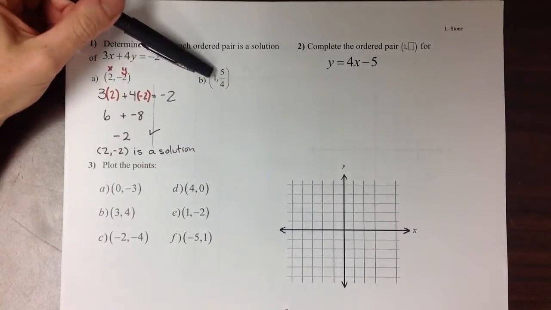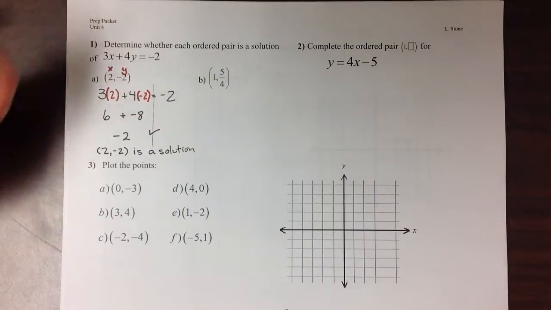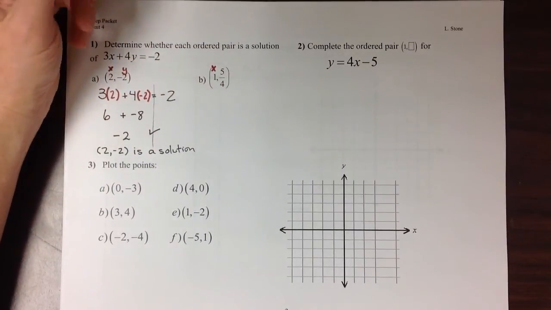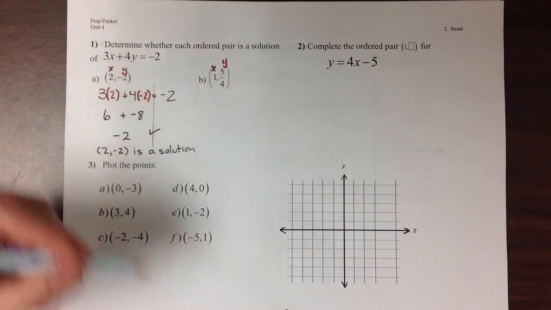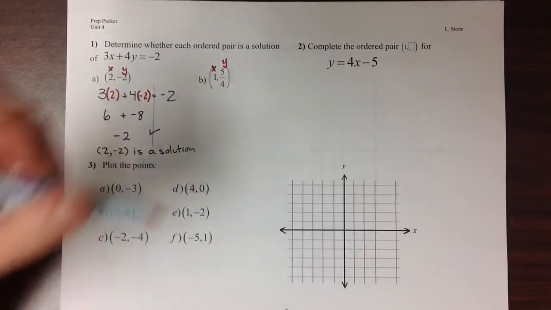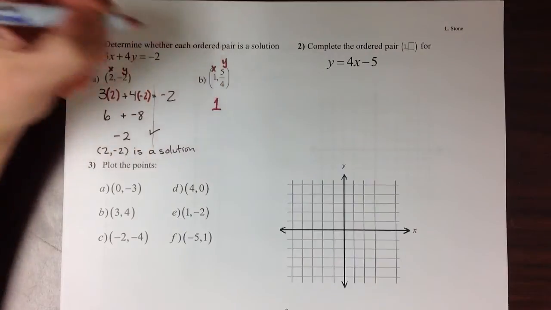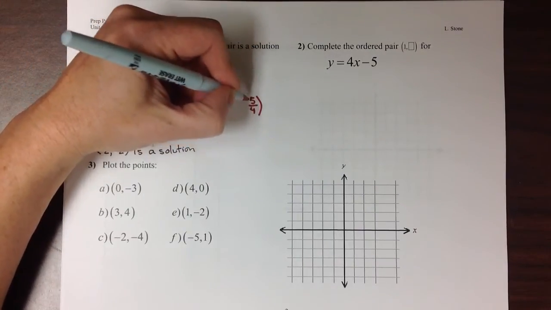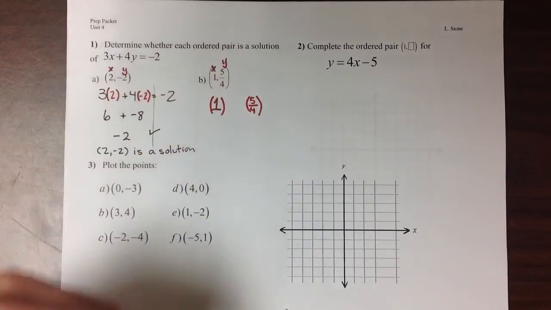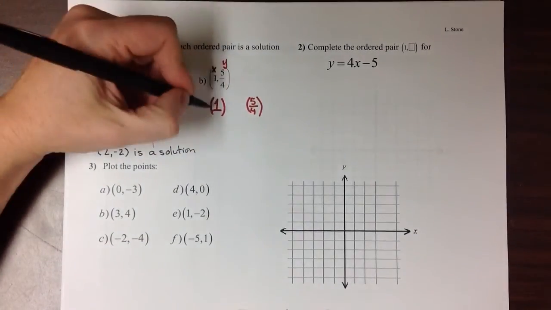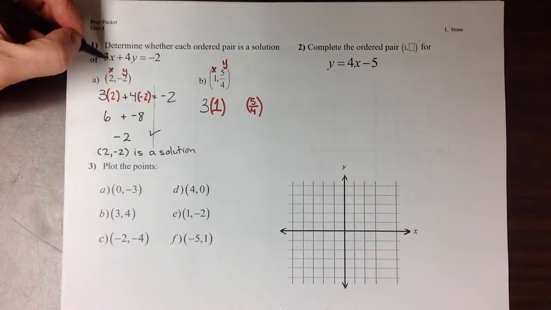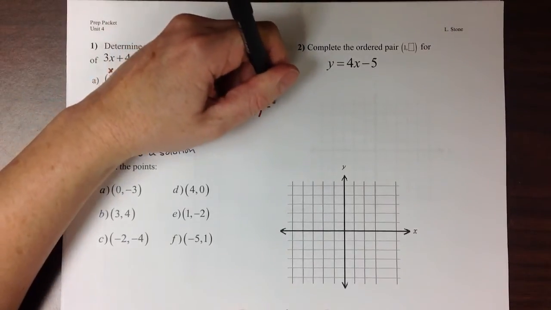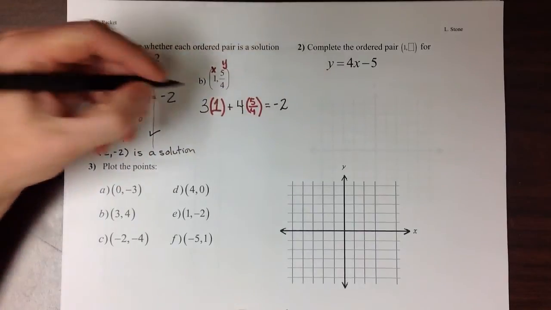The next pair that I'm going to check is the pair 1 and 5/4. So again, the 1 will go in place of the x, and the 5/4 in place of the y. And I'll put the rest of the equation around this. So it's 3 times 1 plus 4 times 5/4 is supposed to equal a -2.